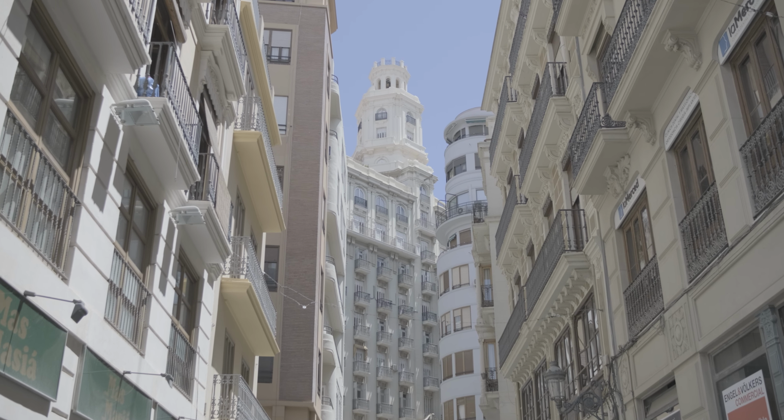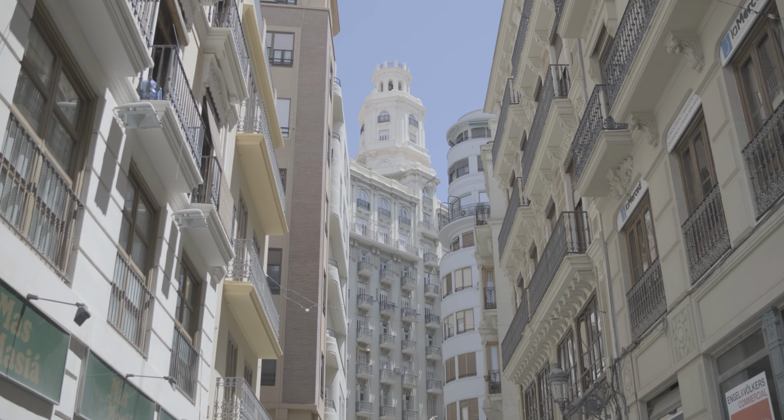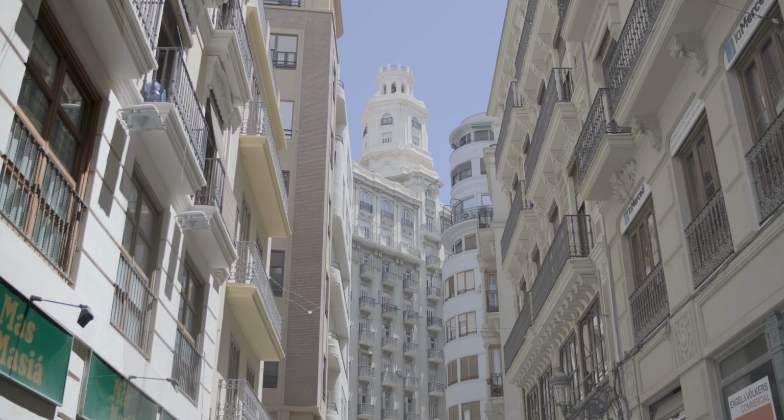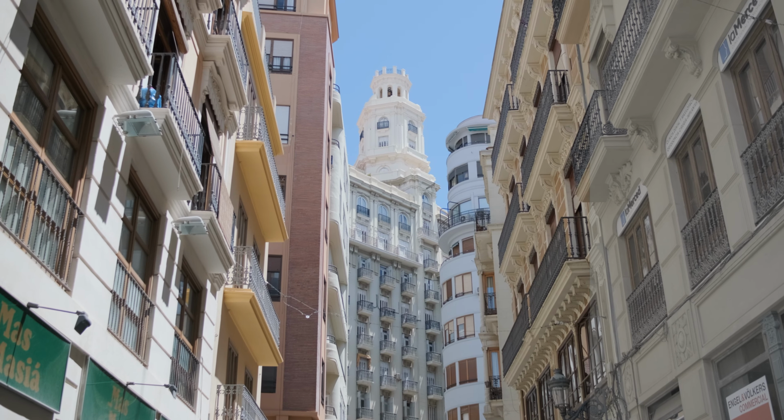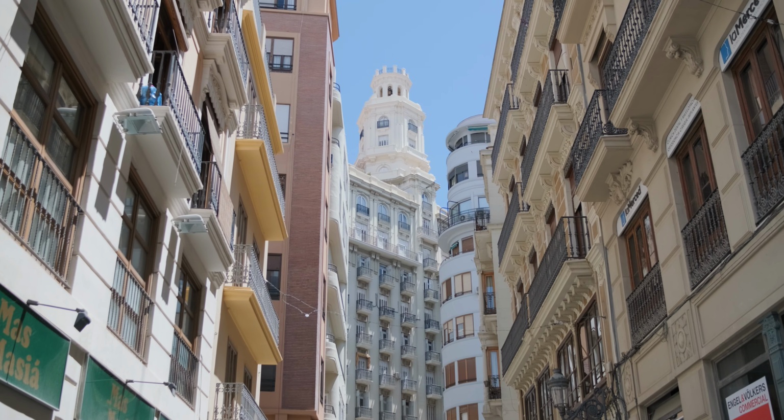To color grade this flat footage, you can use a LUT, also called a lookup table. Fujifilm provides lookup tables for their cameras and you can go on their website and download them for your camera.